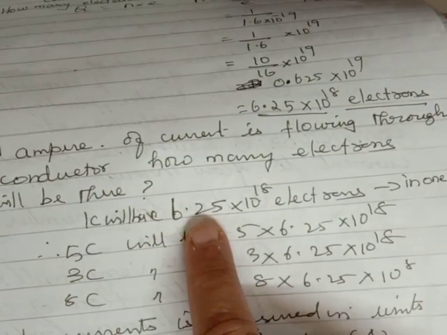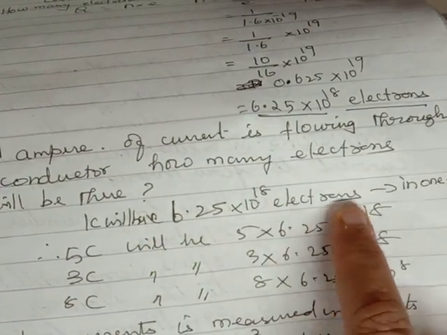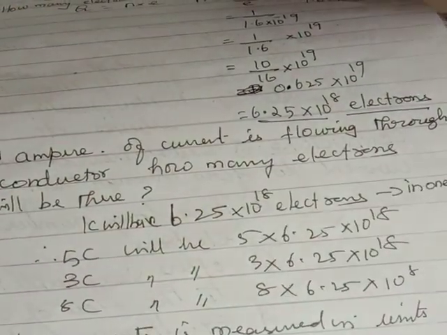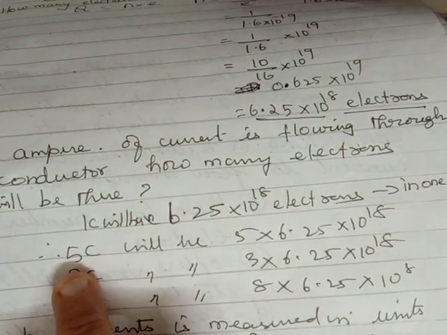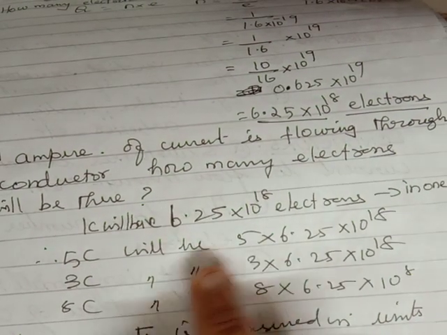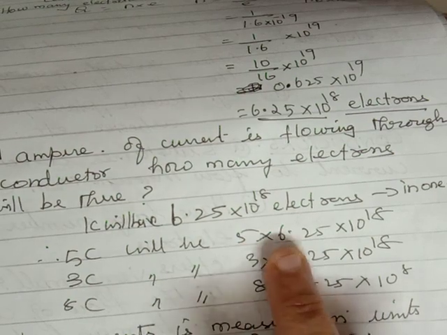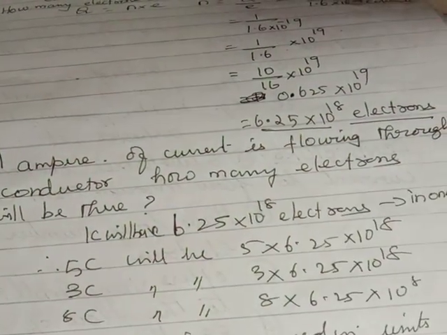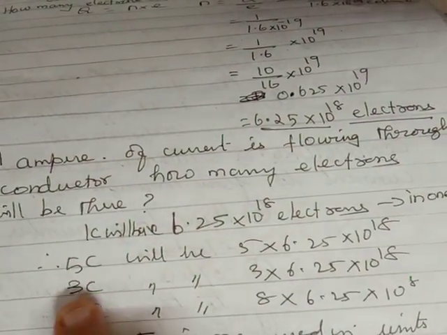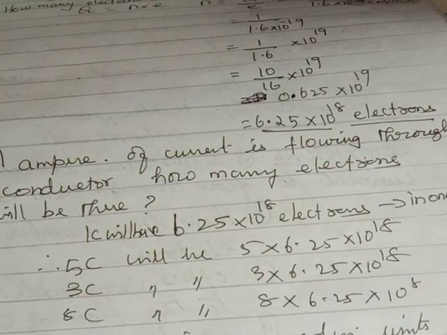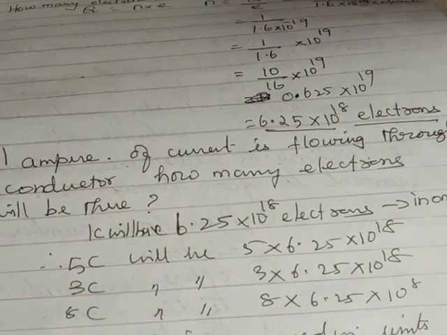So 1 coulomb will have 6.25 into 10 to the power of 18 electrons in 1 second. Suppose I ask a question, how many electrons are there in 5 coulomb in 1 second? Then you can just write it as 5 into 6.25 into 10 to the power of 18. If there are 3 coulomb, what will be the number of electrons in 3 coulomb? So 3 into 6.25 into 10 to the power of 18.